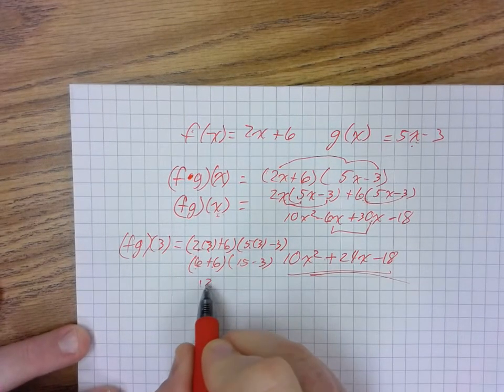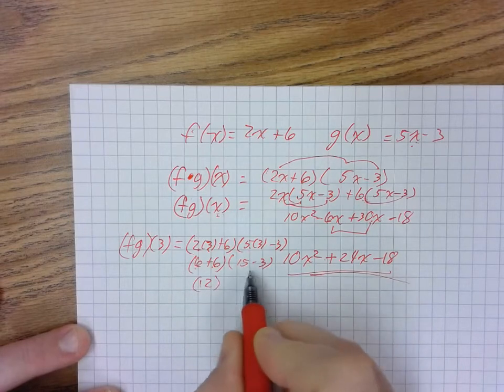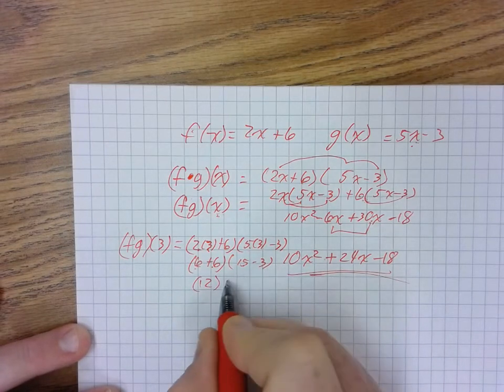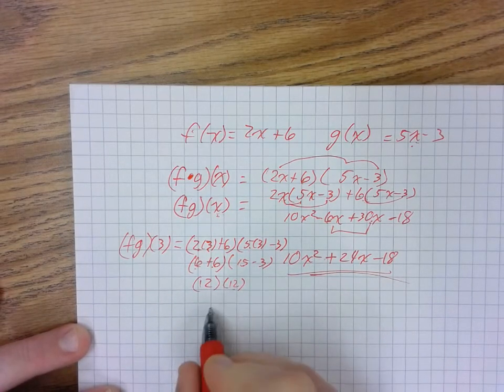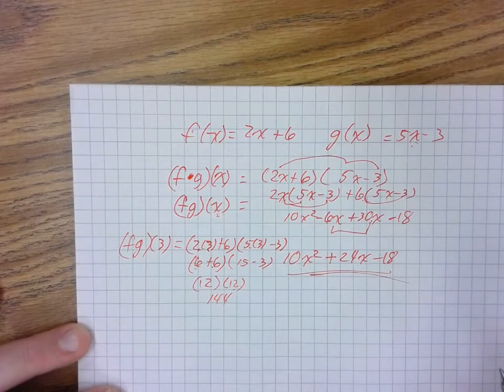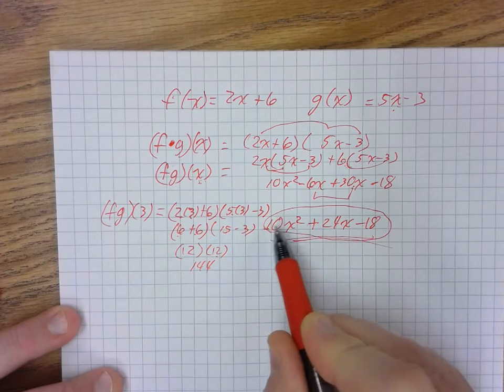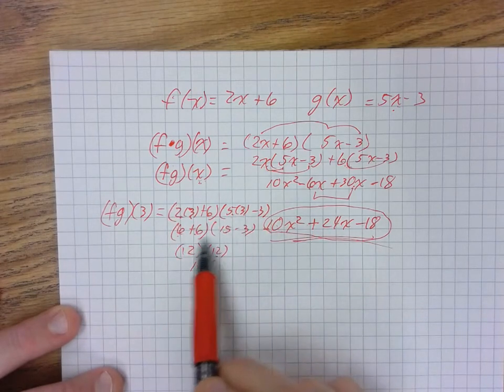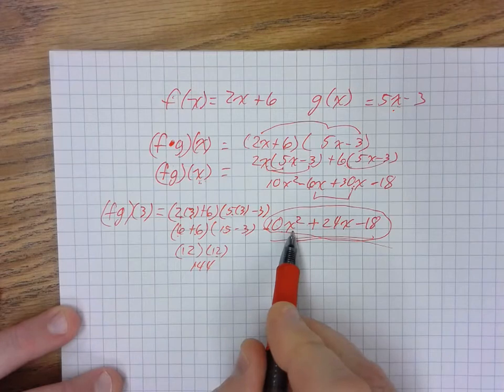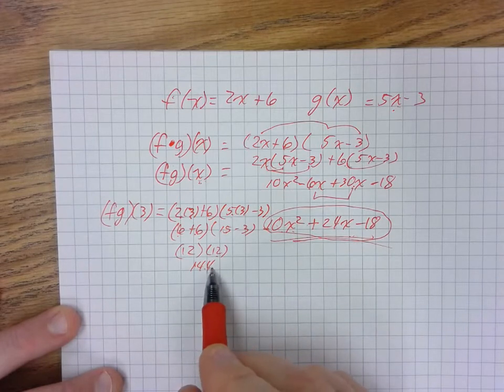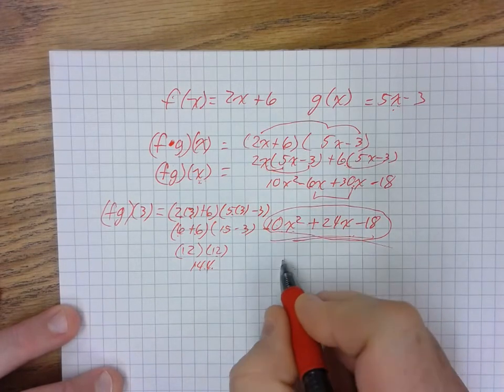6 plus 6 is 12. And that's going to be times with 15 minus 3, which is going to be 12 also, and 12 times 12 is 144. Now we can check to see if our brand new function, if we did it in regular composition form, creating a brand new function instead of calculating it out, if we were to put a 3 here and here, would it also output the 144? So let's go ahead and try that.